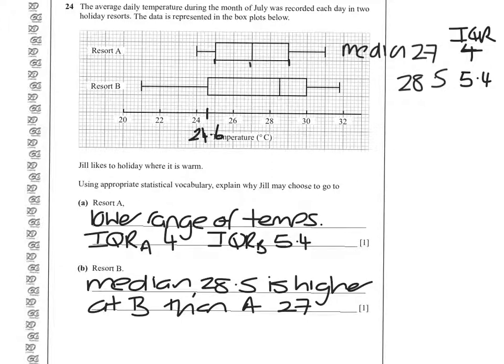Alternatively, I could have used that the lowest value for A is 24 and the lowest value for B is 21 as my reason for going to resort A.